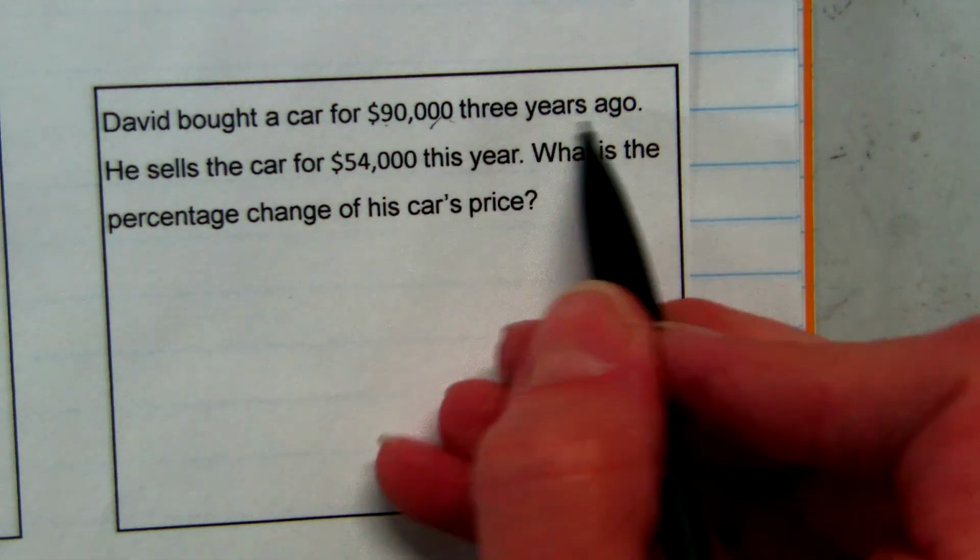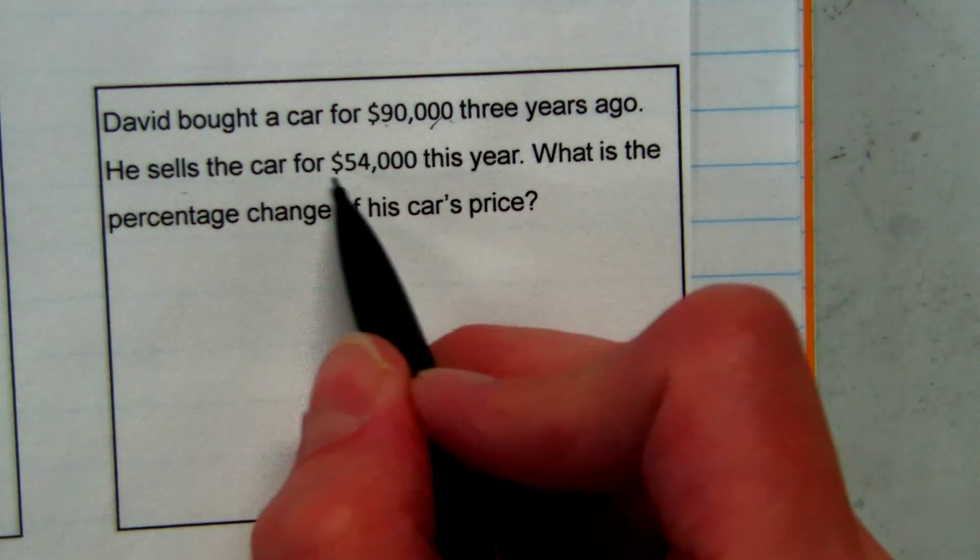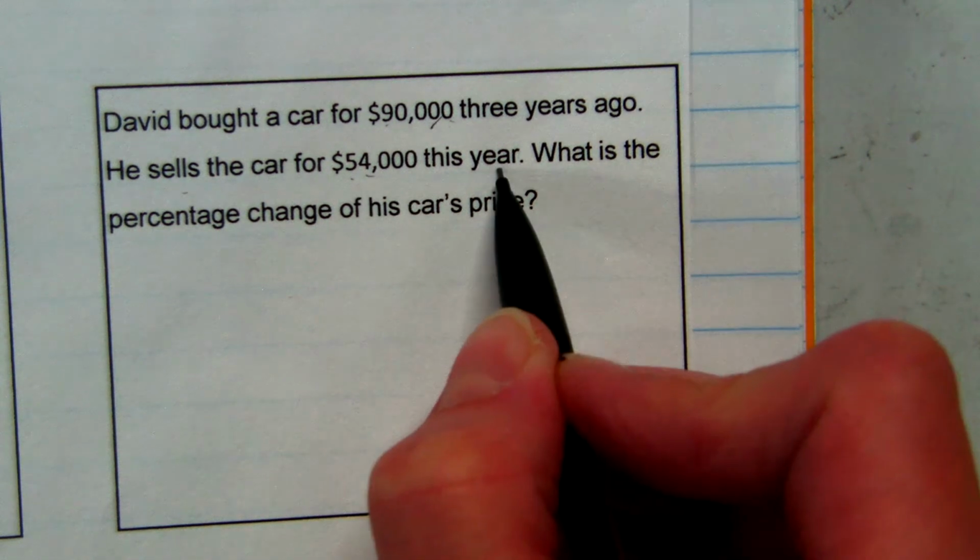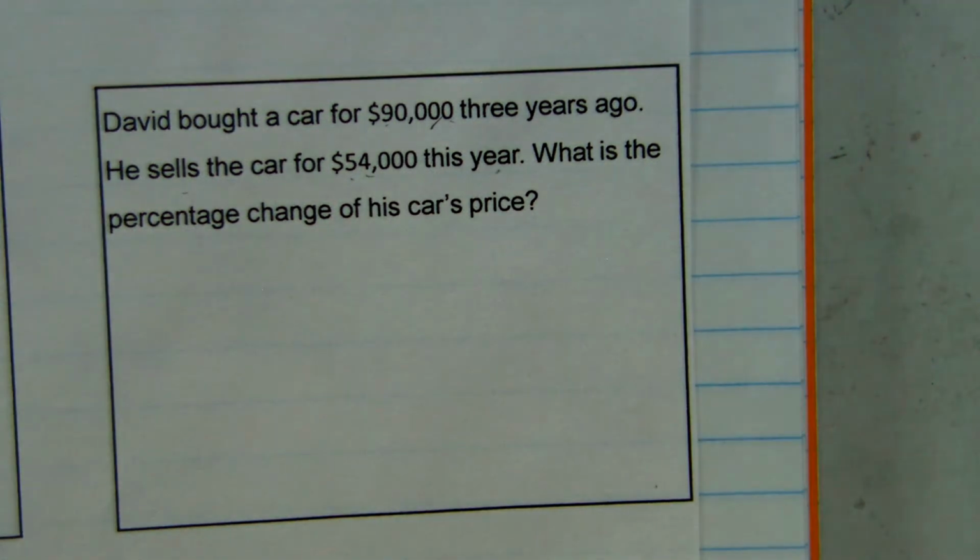But anyway, so that was 3 years ago. He sells the car for $54,000 this year. It depreciated. The value went down because it's now a used Hummer. Okay?